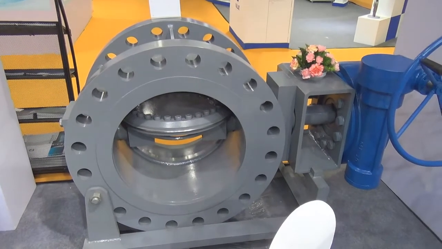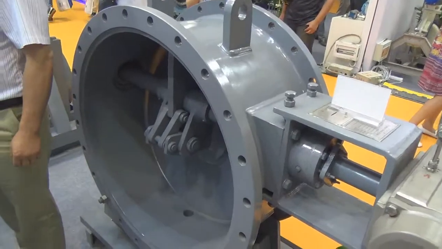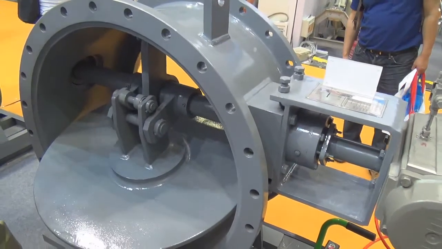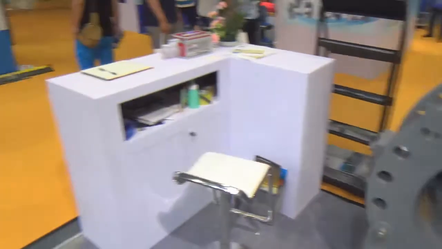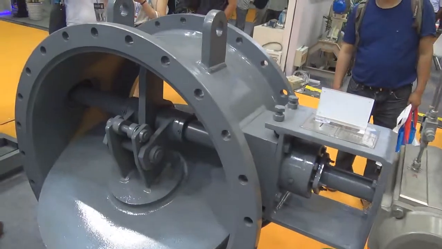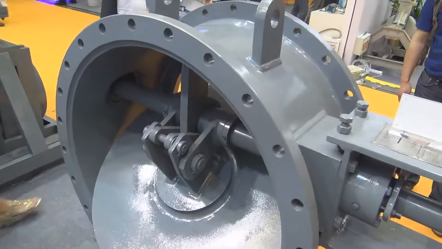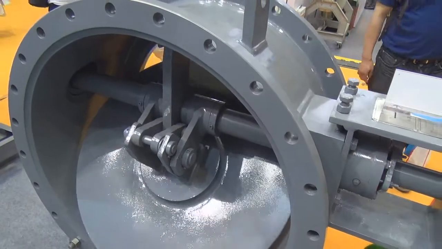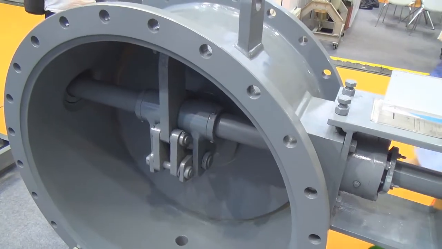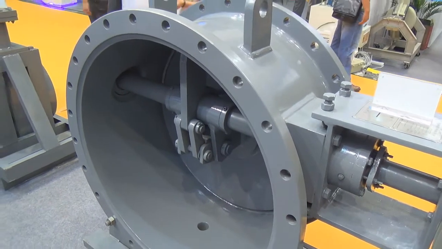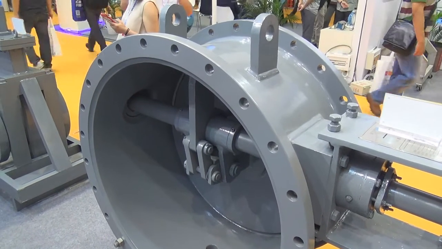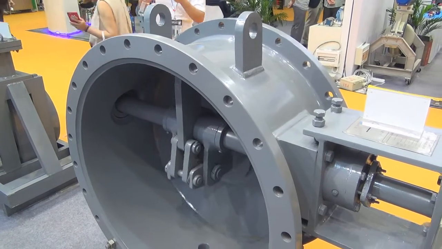Here is a triple offset butterfly valve, and this one we call a level shut-off butterfly valve. Compared with the triple offset butterfly valve, because the valve shaft is more complicated, we cannot use this kind of valve in very high pressure and high temperature working environments. But the advantage is that this kind of valve is very easy to design and produce, so the price is much cheaper than the triple offset butterfly valve.